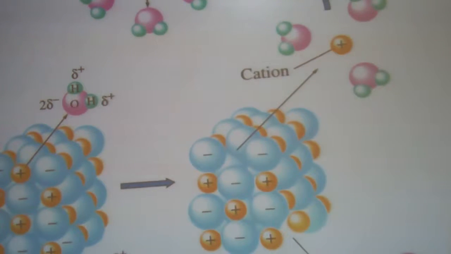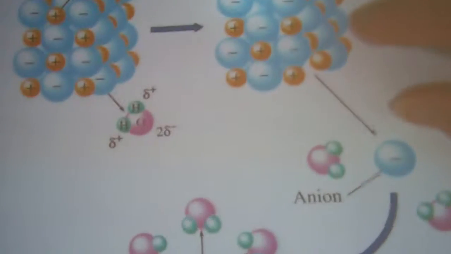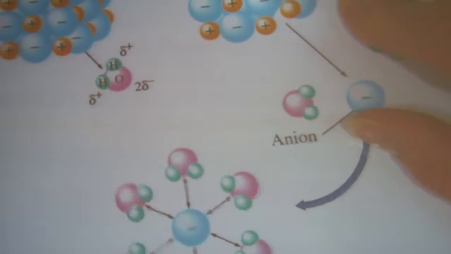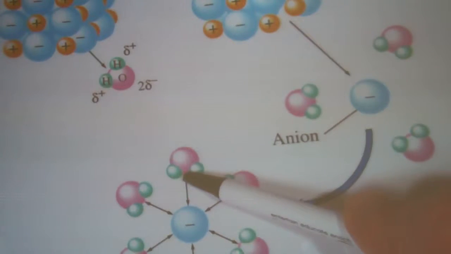That's why you stir, so you can shear off a few more of the ions and expose more of them to Mickey's ears or to Mickey's face. What will eventually happen is the water will surround all the negative ions with Mickey's ears, the slightly positive.